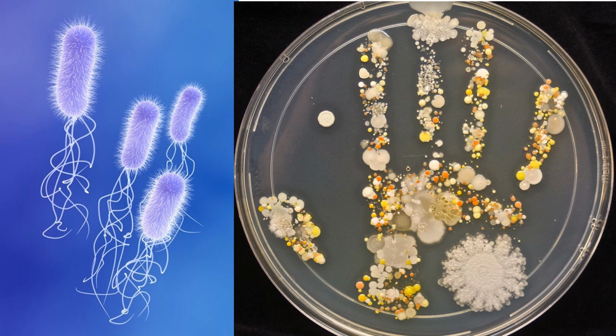Bacteria are all around us. Some of them are good, some of them are bad. The majority are either good or really don't care about us. What you're seeing on the left here is a typical bacterium. This is E. coli. This is something you have in your digestive tract. And it's a good one. It helps you break down stuff.